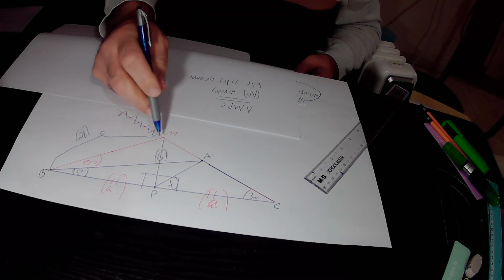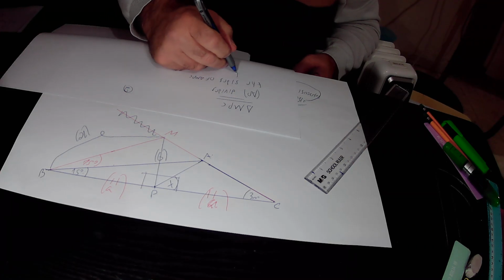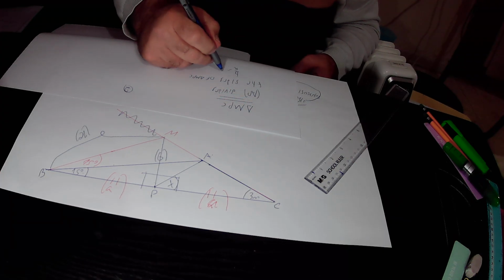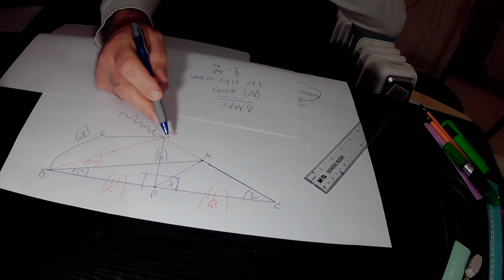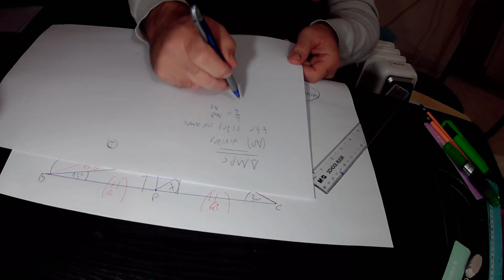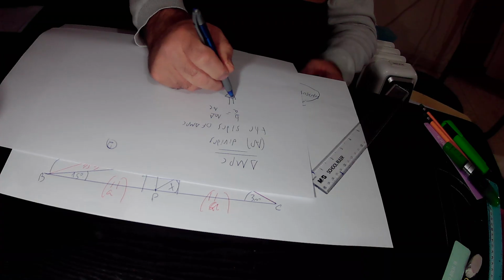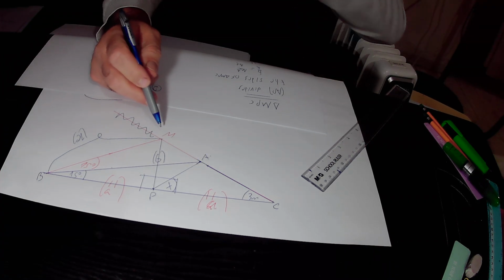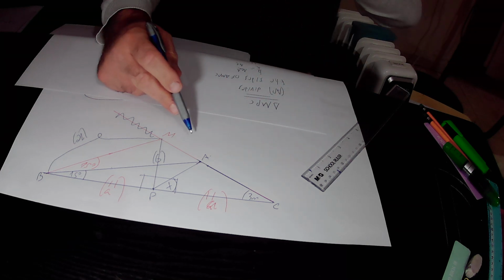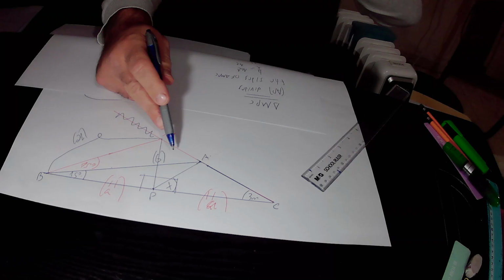That is to say, B over A equals MA over AC. And therefore, line segment AP must be the angle bisector of this triangle MPC. From the fact that AP divides the sides proportionally, AP is the angle bisector of this right triangle MPC.